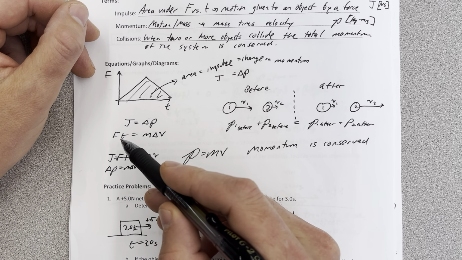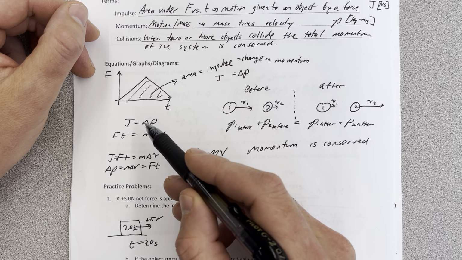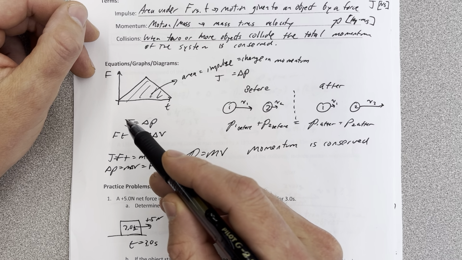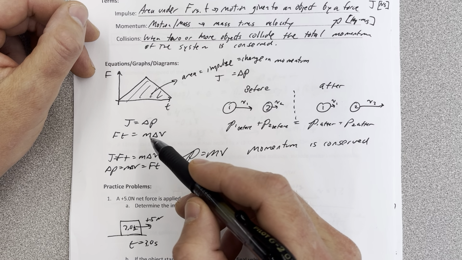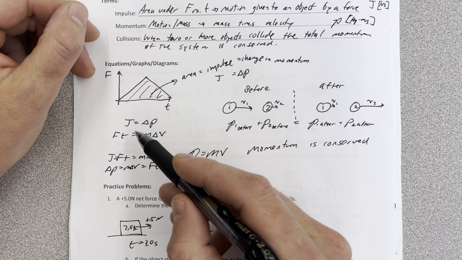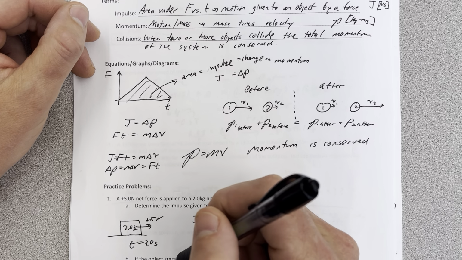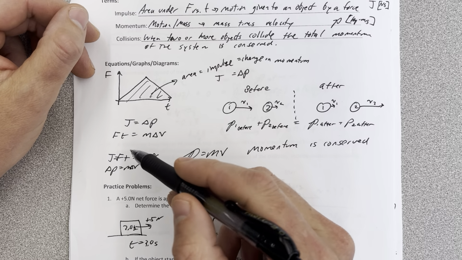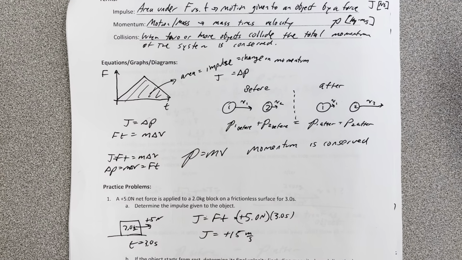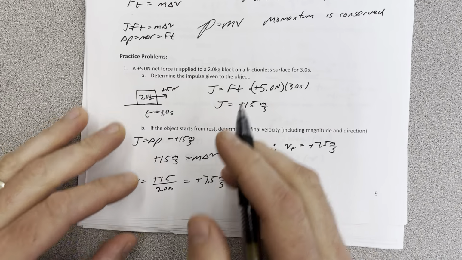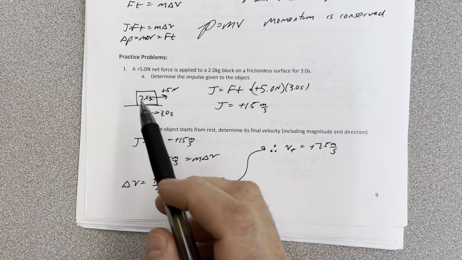Change in momentum can be force times time, since change in momentum is equal to impulse. Impulse can be mass times change in velocity, since impulse equals change in momentum. It's pretty simple stuff, but it can get a little confusing. The practice problems we did in class, I'll quickly go over them.